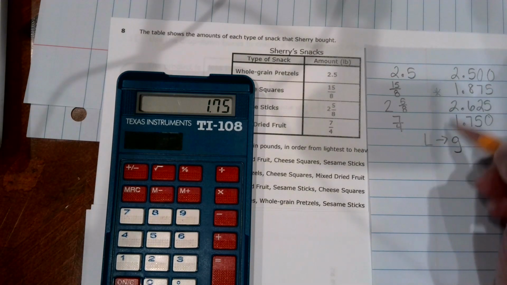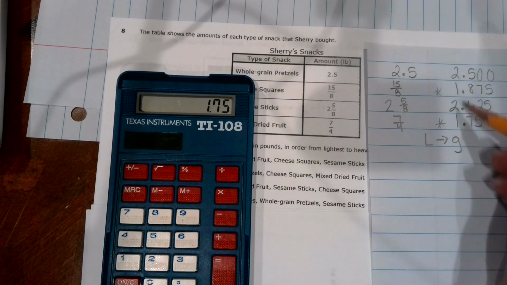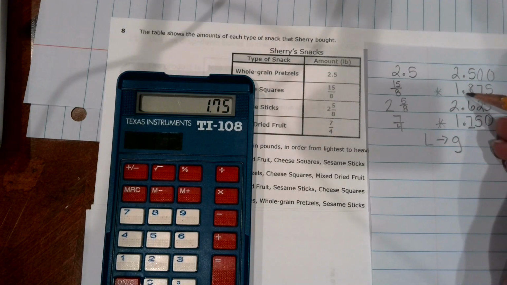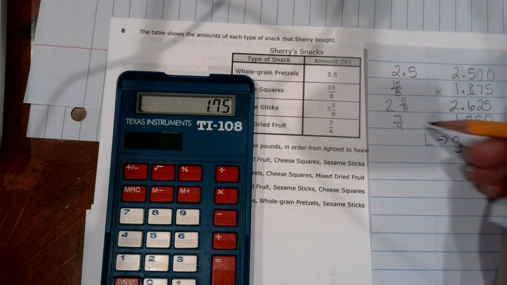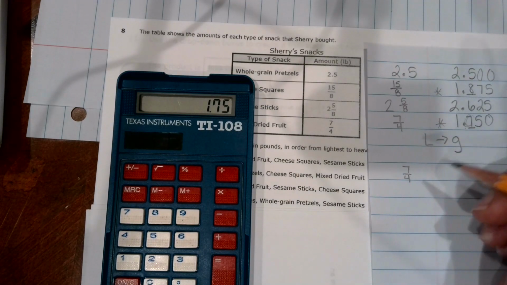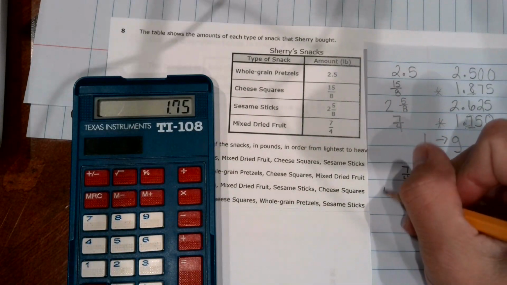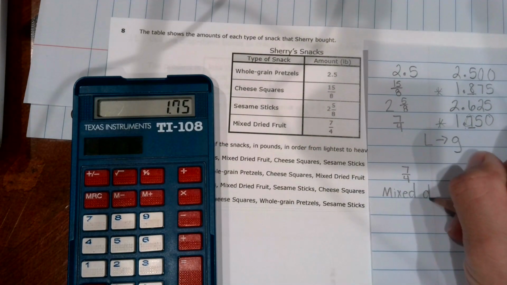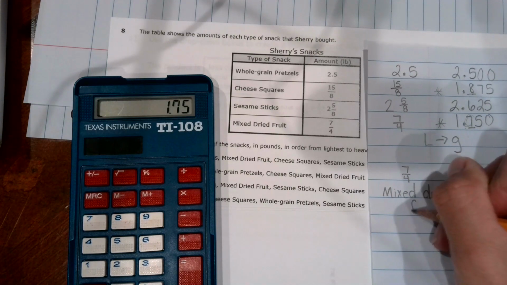And here's 1, and here's 1. Because 1 is my smallest whole number, then we go to the next place value here, which is our tenths. Well, 8 is bigger than 7, meaning that 7/4 is my smallest amount here, and 7/4 is mixed dried fruit.